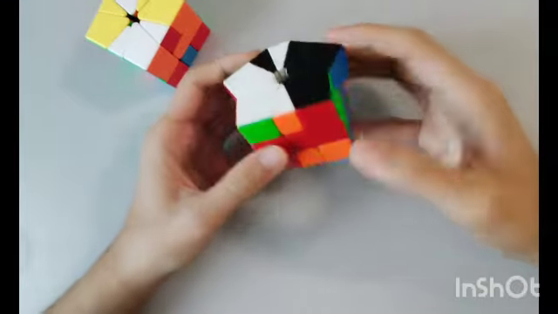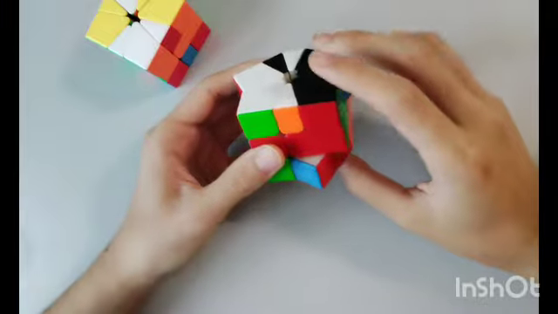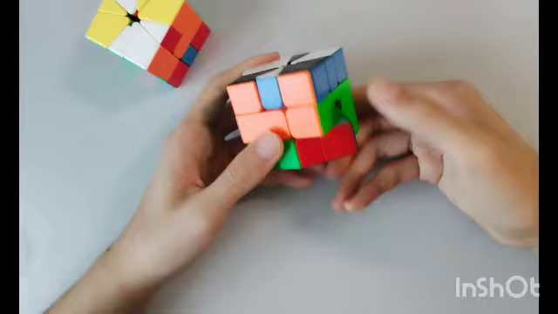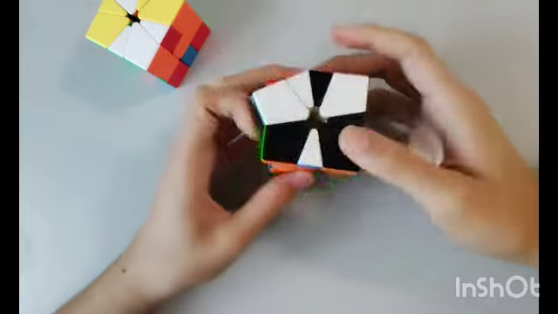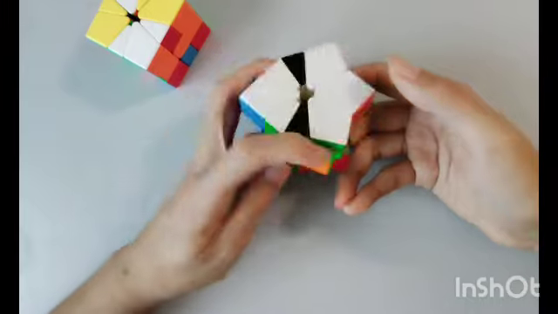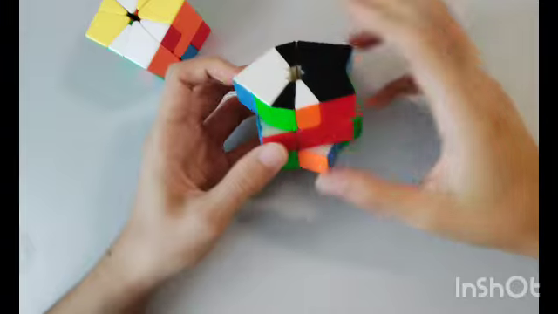So let me set up to that first. Use this and this. So turn 1 layer.